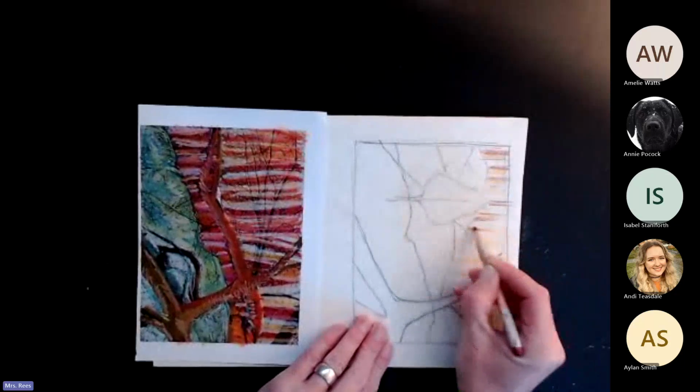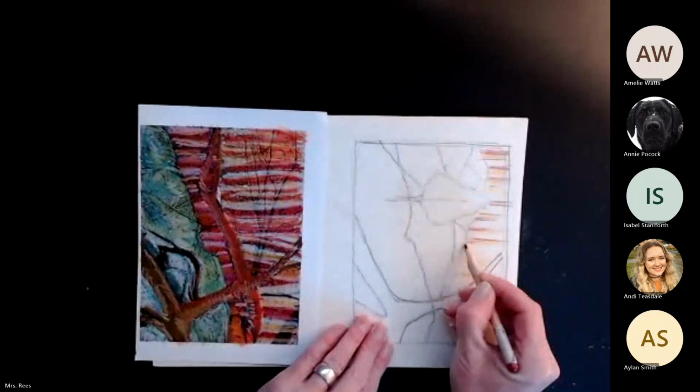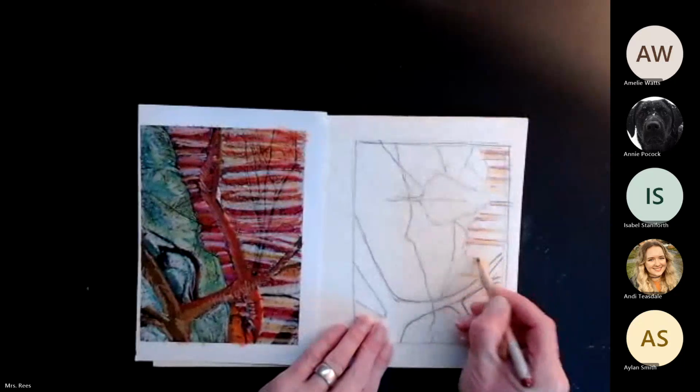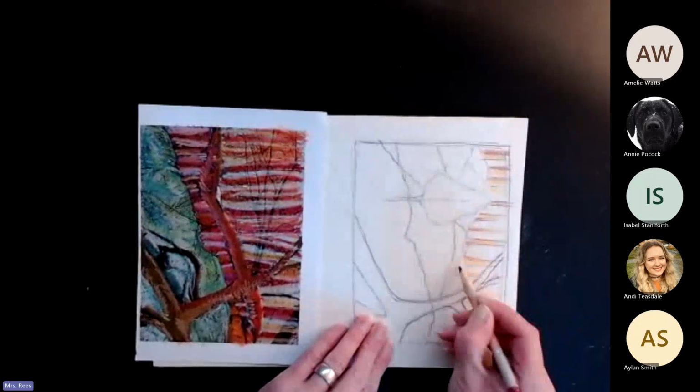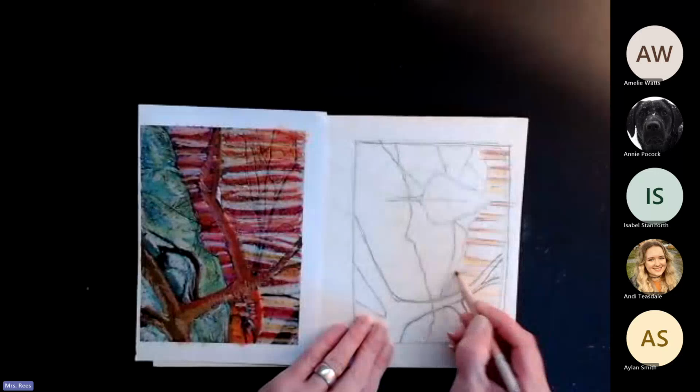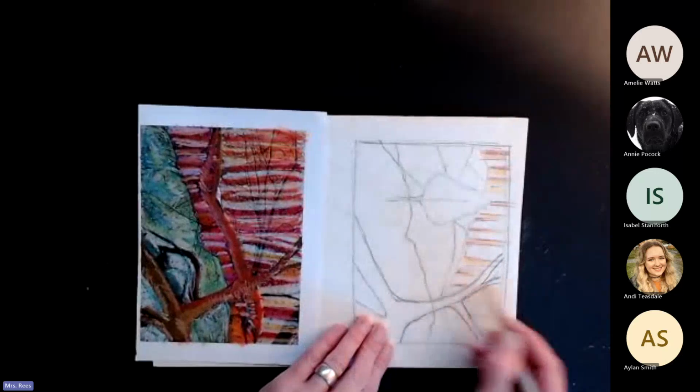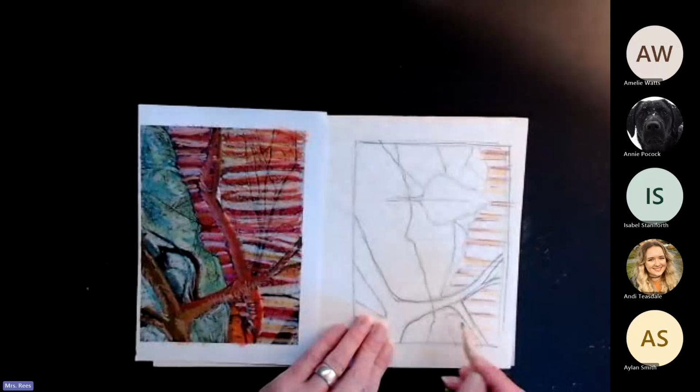So I'm going to try to recreate that. I might just find that I'm going to do the tree, this main tree, in the oil pastel. I can always do it in pencil and then work over it in oil pastel, but I wouldn't be able to work over it the other way around because the oil pastel just won't let me.